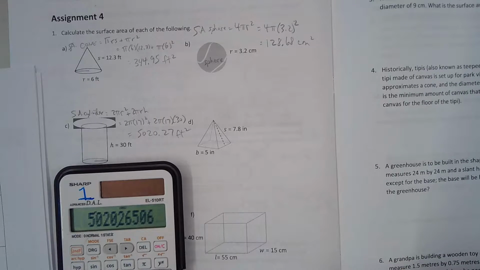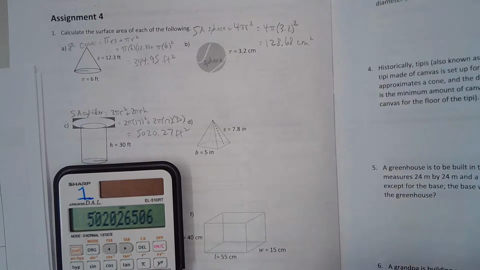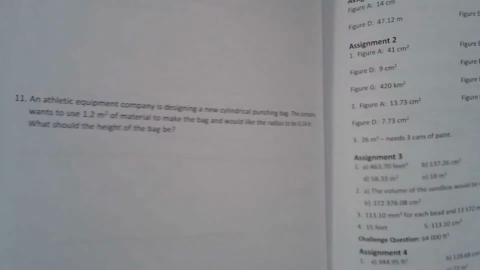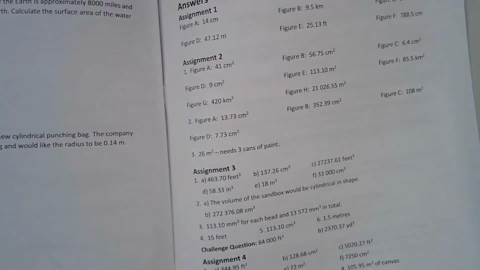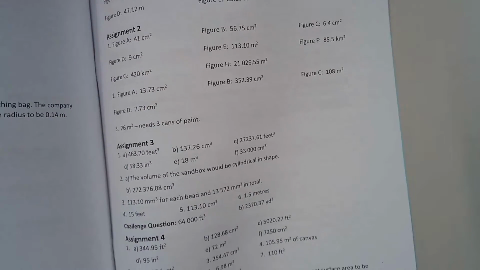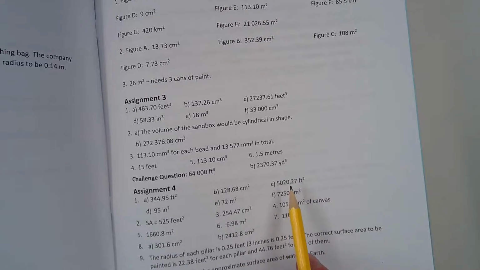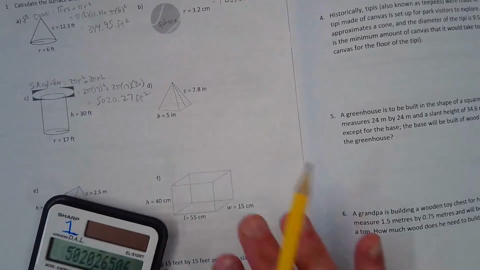Yeah. I'm also checking that the answers are correct. Assignment 4, way down here. Correct, yeah. Like, there it is. Okay.